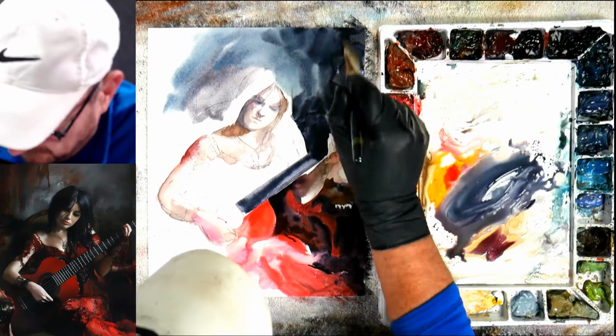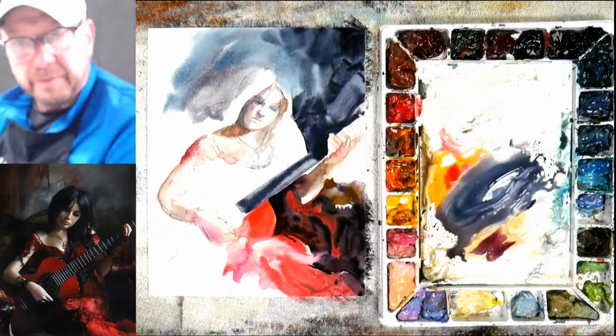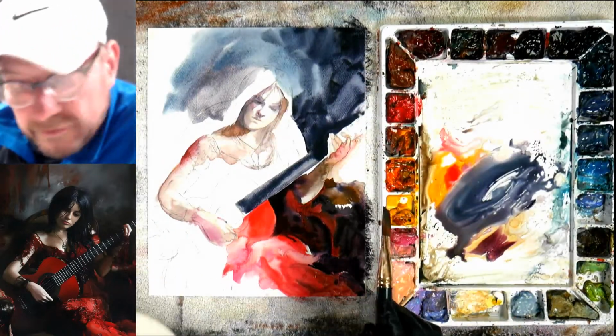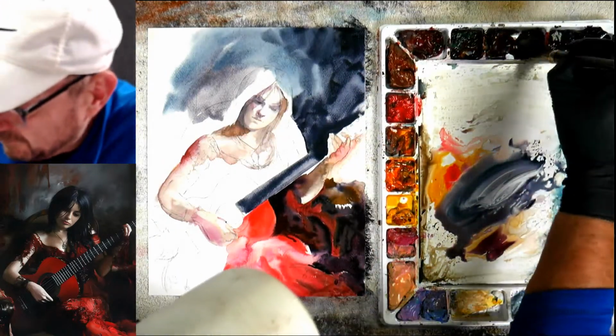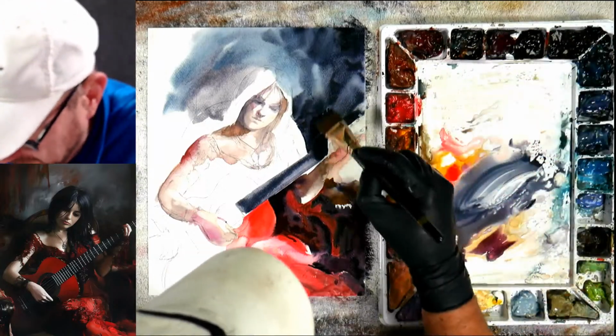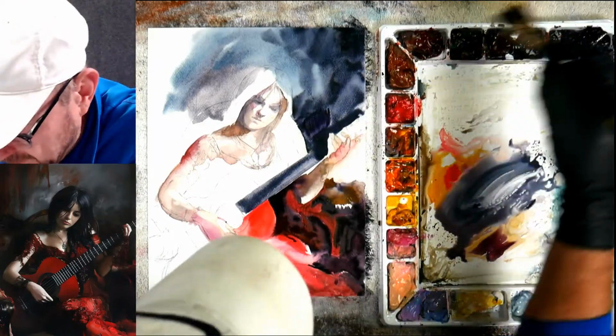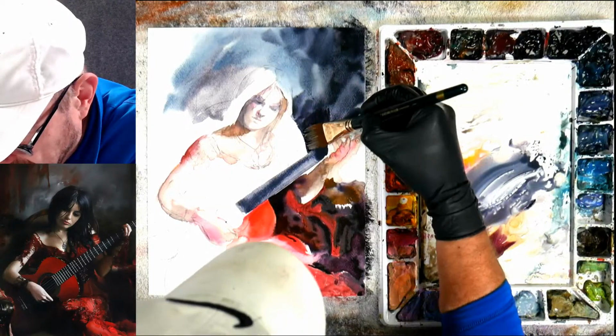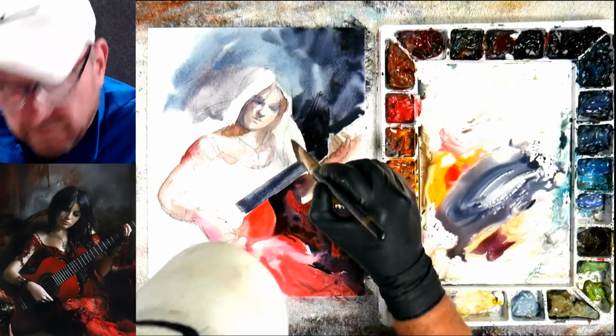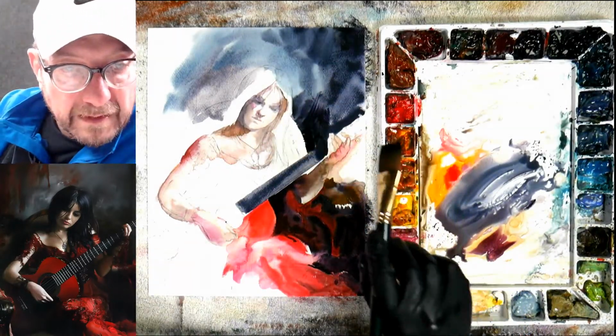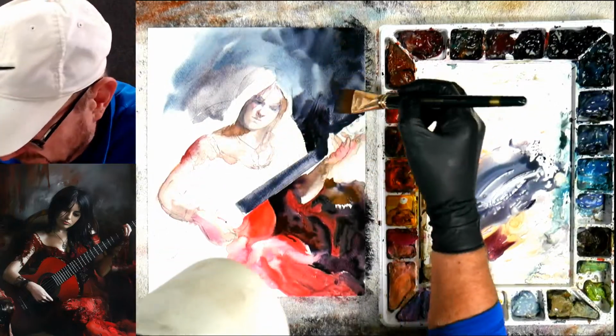Make it nice and wet so its pigment is floating. When the pigment is floating, then you know for sure that it's going to soften itself. It's going to soften itself really nicely. Take some solid black here. Get some solid black in some of these areas. I should have done the chair first because it is lighter than this area, but I'll just go back in.